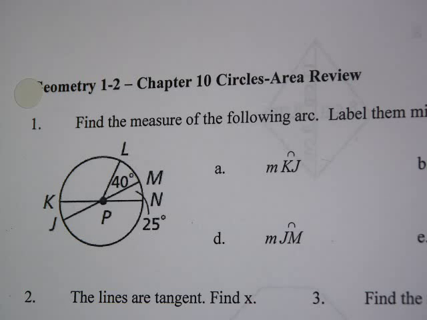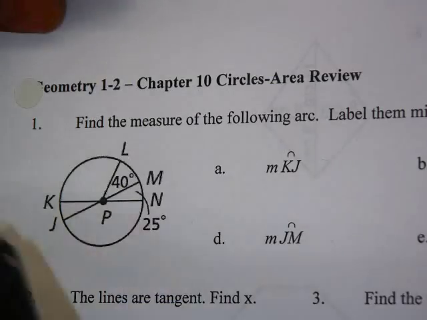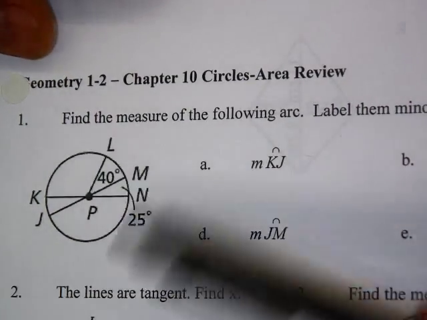Okay, this is the review for Unit 6, which covers Chapter 10 and Chapter 11. So let's start with Chapter 10, circles. In number 1, we're supposed to find the measures of all these arcs here.